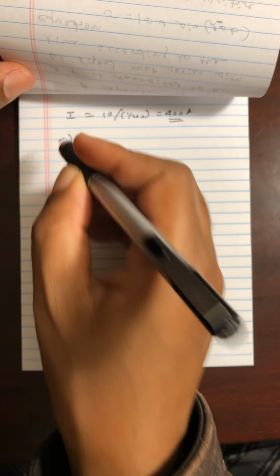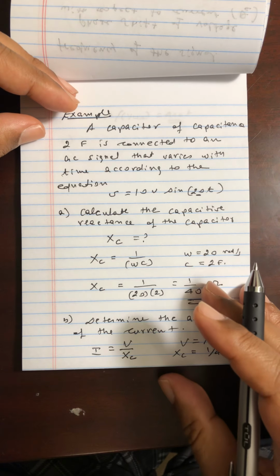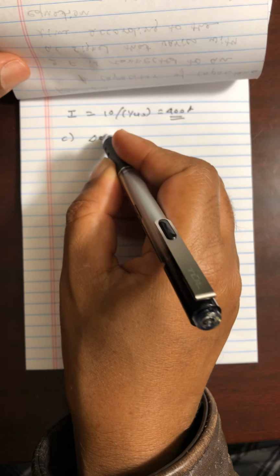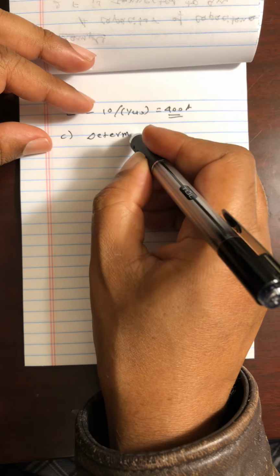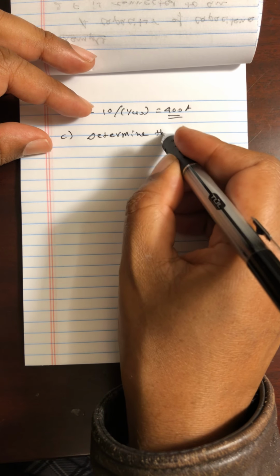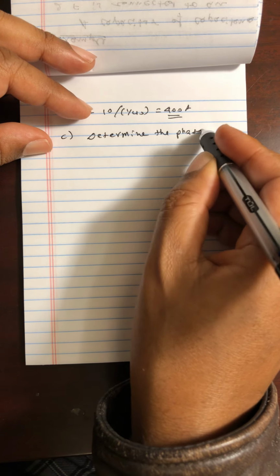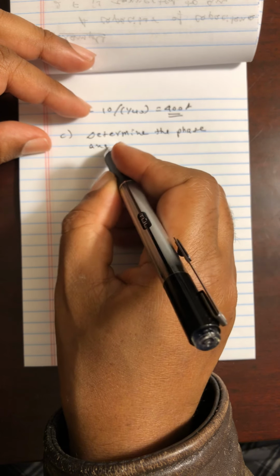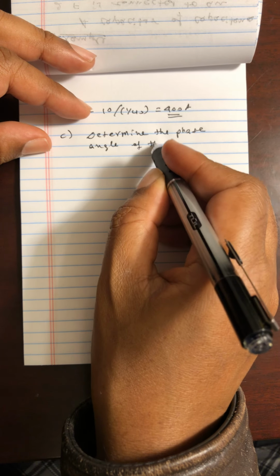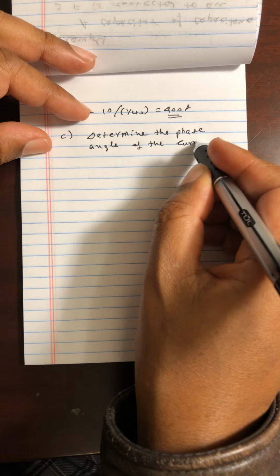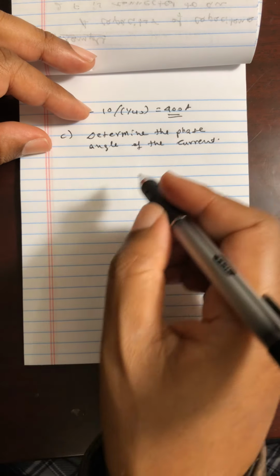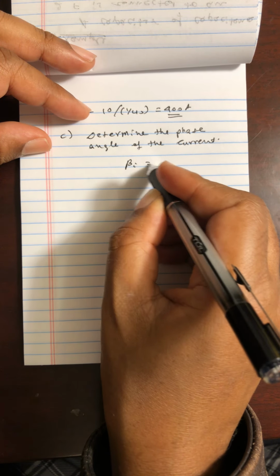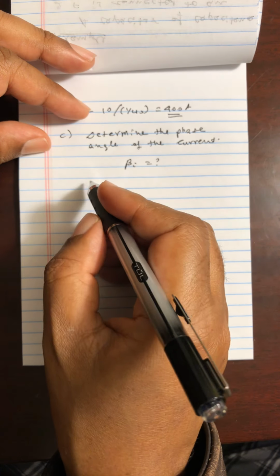And so C, determine the phase angle of the current. Okay, so we're looking for the phase angle of the current, question mark. What do we know?